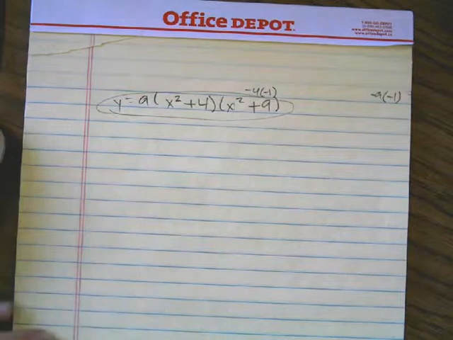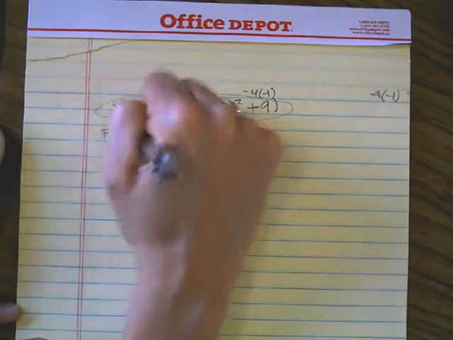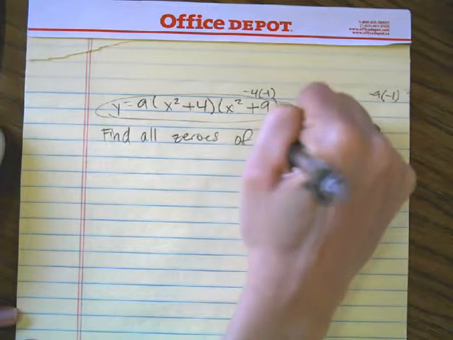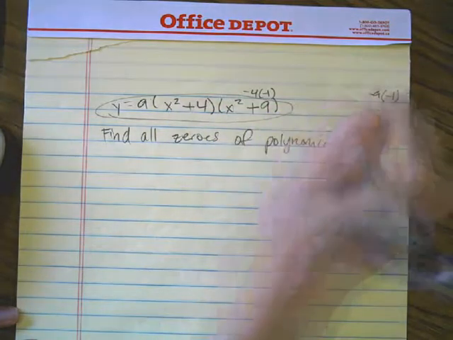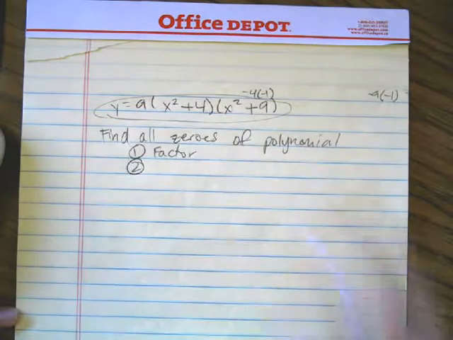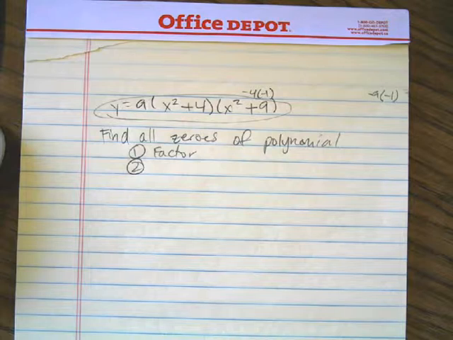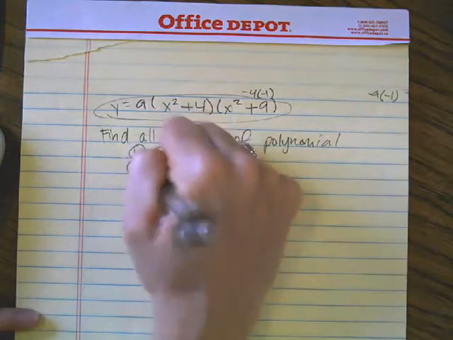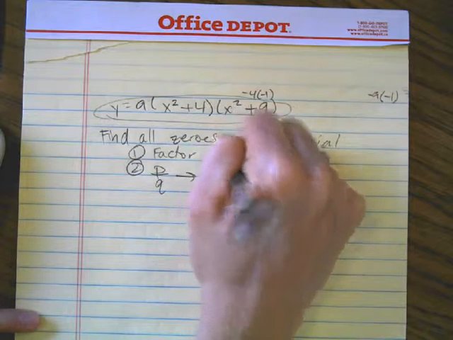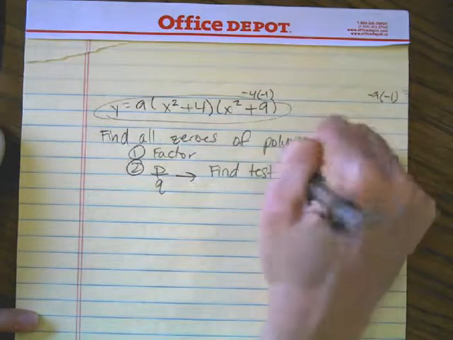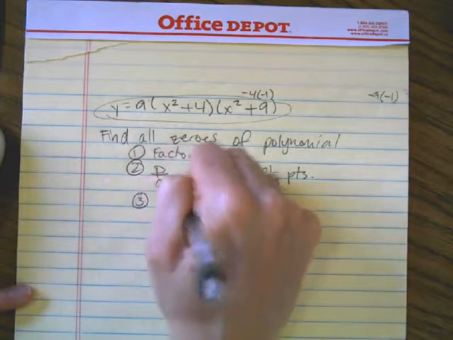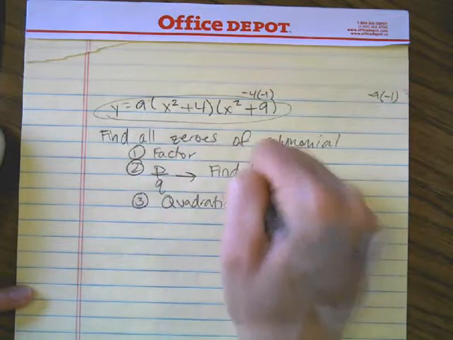The direction says find all zeros of the polynomial. The first thing you want to do is factor. If you cannot factor, then you need to do P over Q and find your test points and test them. Then you get yourself down to a quadratic using synthetic division.